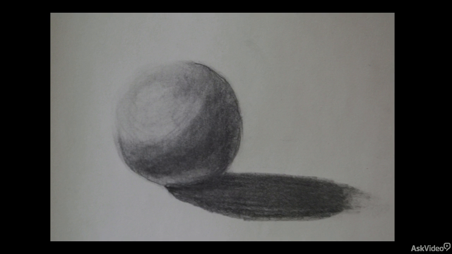In the next tutorial, I'll explain how light falls on planes and how that defines the edges of form.